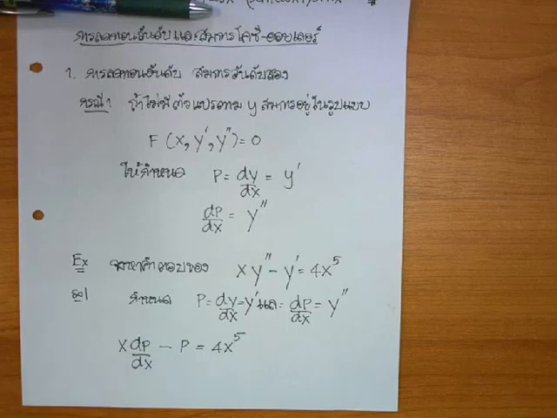Okay, for the reduction of order method, usually we use this technique with the second order differential equation, which has variables as the coefficients of the differential terms of y. With this method, we divide it into two cases again. The first case, we don't have the dependent variable y.